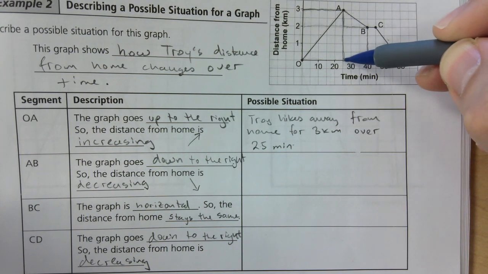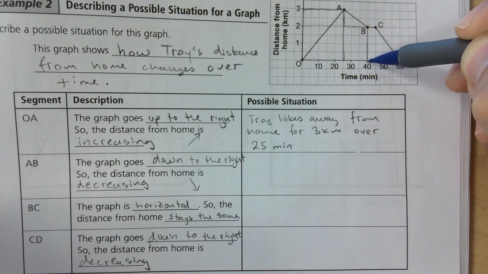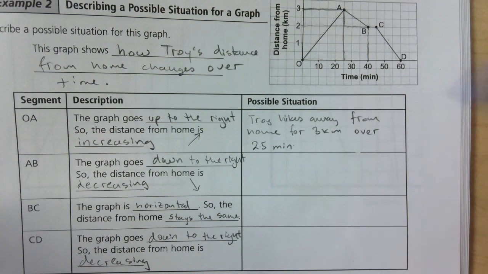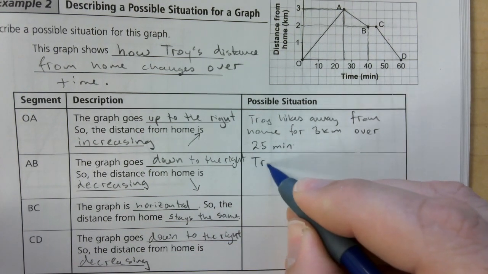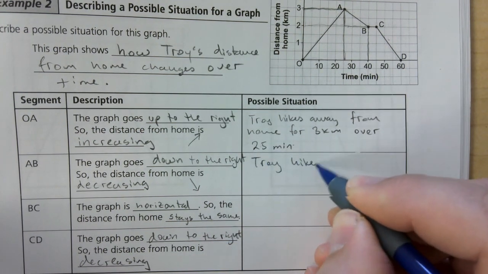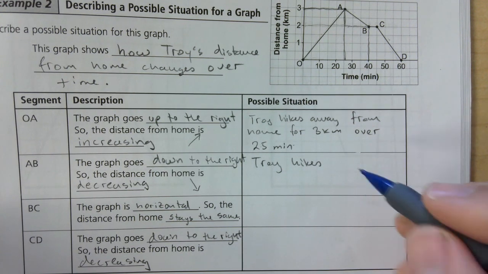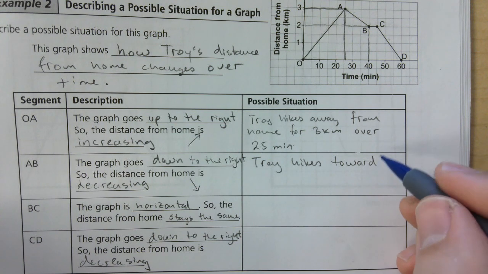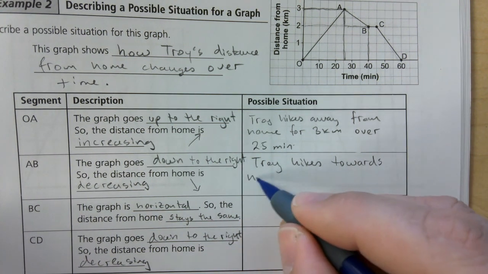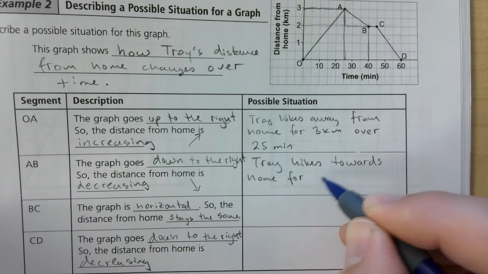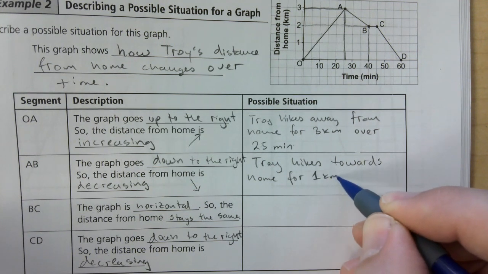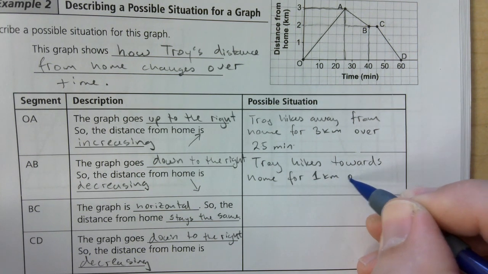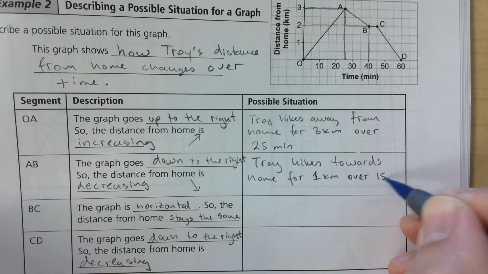From 25 to 40, that'd be 15 minutes. So Troy hikes towards home for 1 kilometer over 15 minutes.